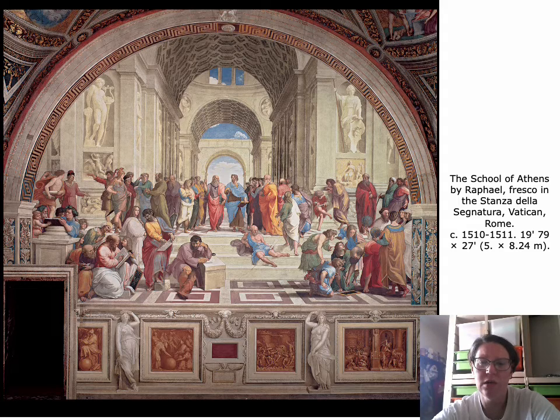Pythagoras is there. He has a set of scales that he's using. If you remember, Pythagoras is the one responsible for the Pythagorean theorem, that a squared plus b squared equals c squared. And of course, like most of the High Renaissance masters, Raphael is likening humanity with math as much as possible.